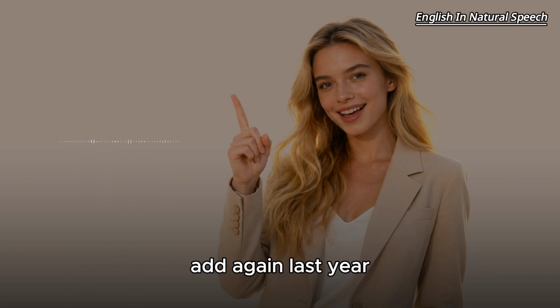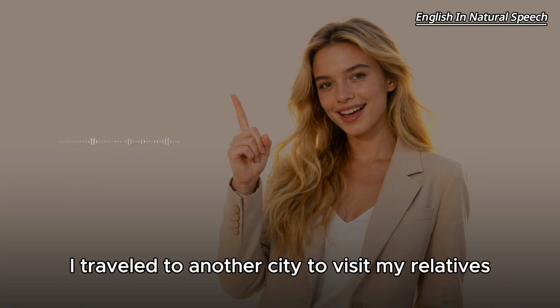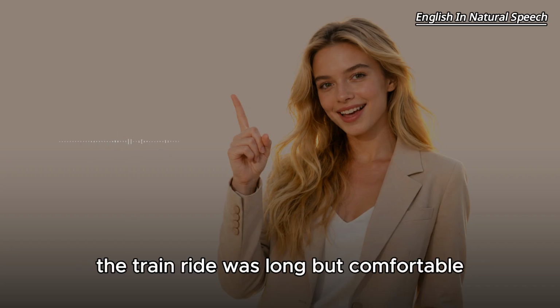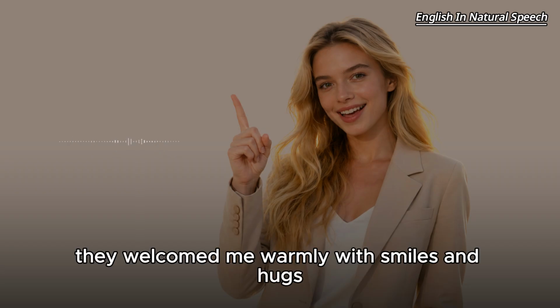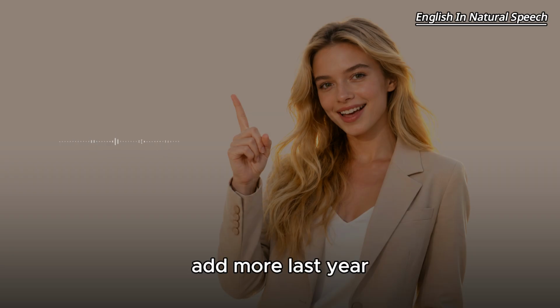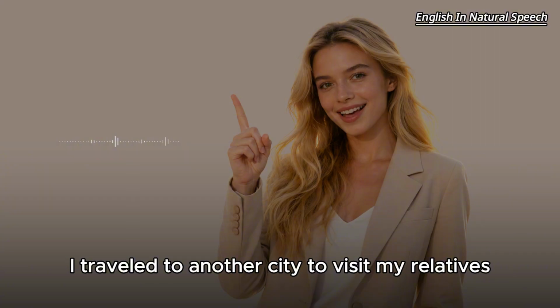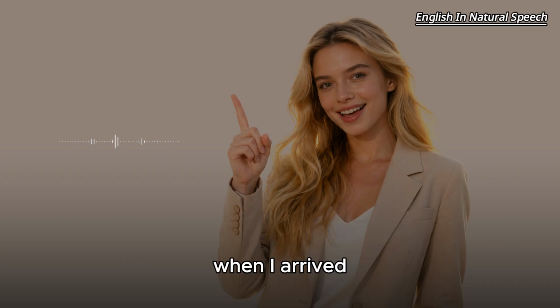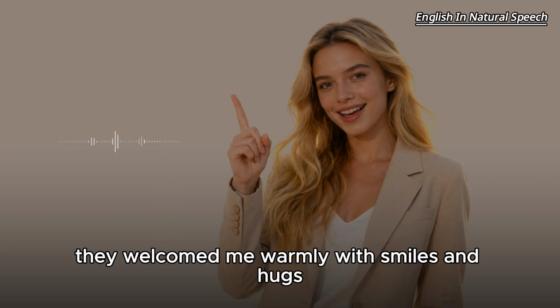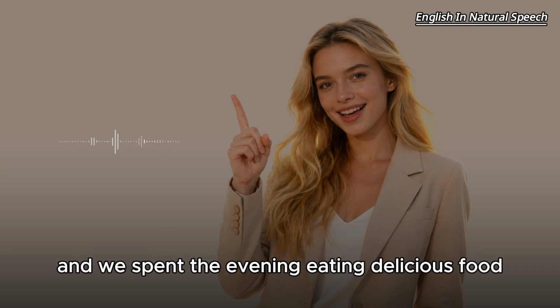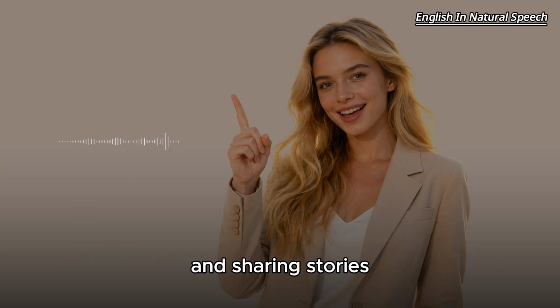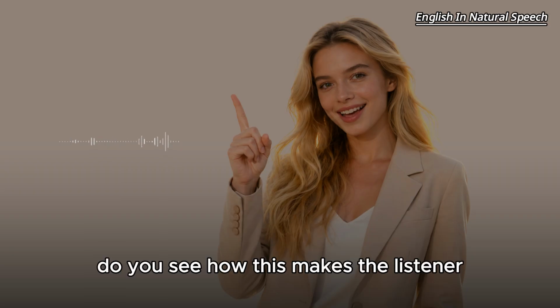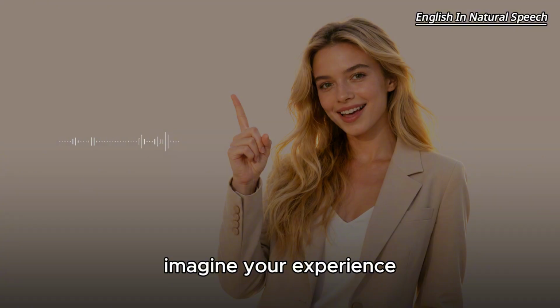comfortable. Add again. Last year, I traveled to another city to visit my relatives. The train ride was long but comfortable, and when I arrived, they welcomed me warmly with smiles and hugs. Add more. When I arrived, they welcomed me warmly with smiles and hugs, and we spent the evening eating delicious food and sharing stories. Do you see how this makes the listener imagine your experience?